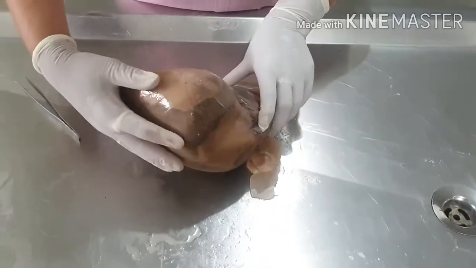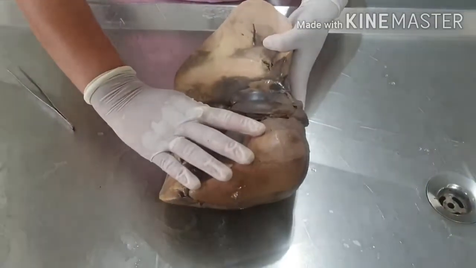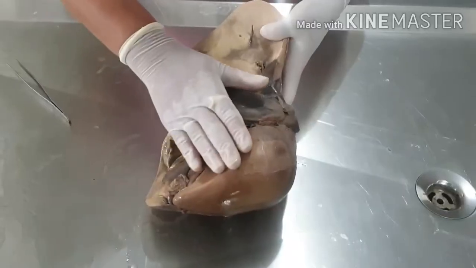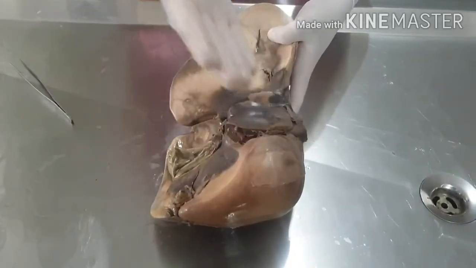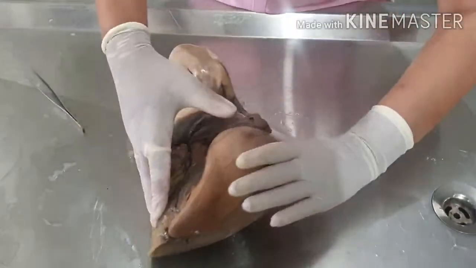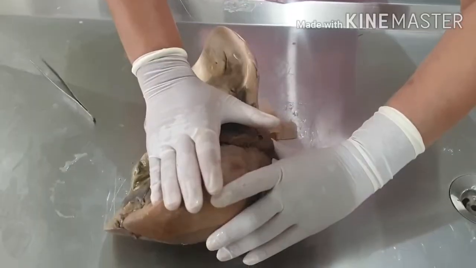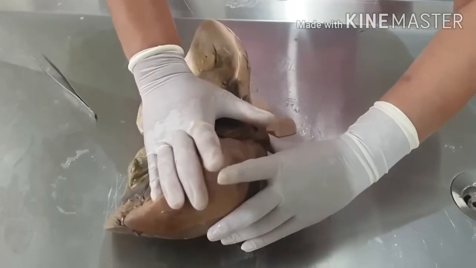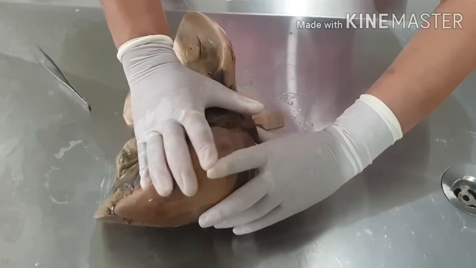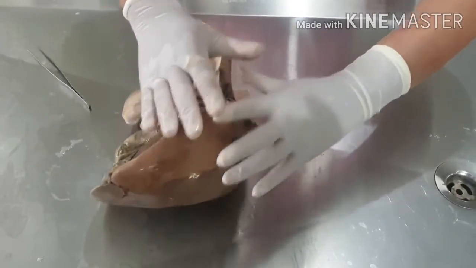Here, from the anterior surface, it goes down to the inferior part of the visceral surface, and near the posterior surface, it again reflects to the diaphragm. So here you can see this is one line of reflection. This is the other line of reflection of the falciform ligament, and this junction which is formed by these two reflections is called the right triangular ligament, which also reflects to the diaphragm.